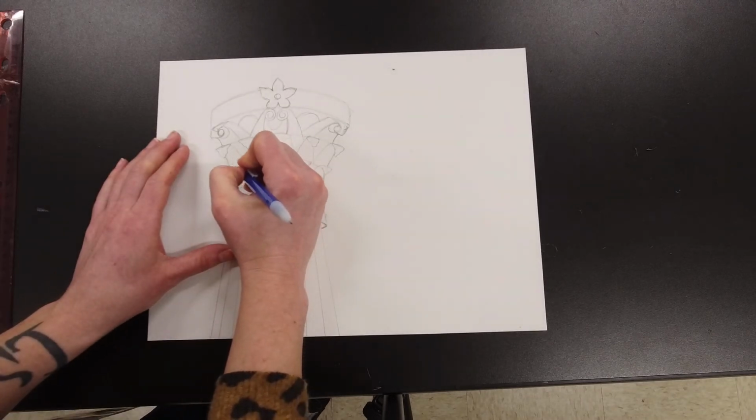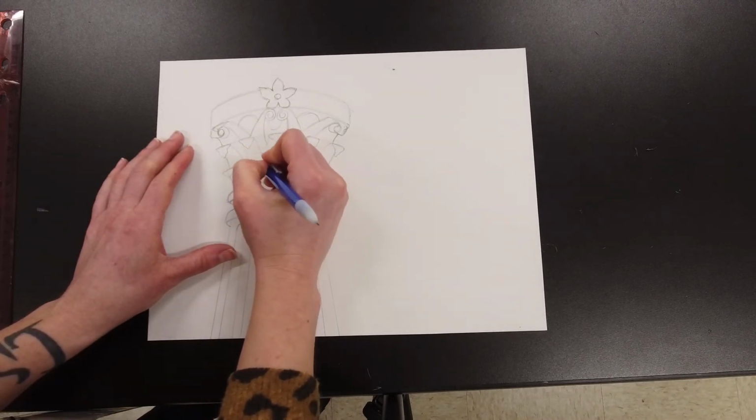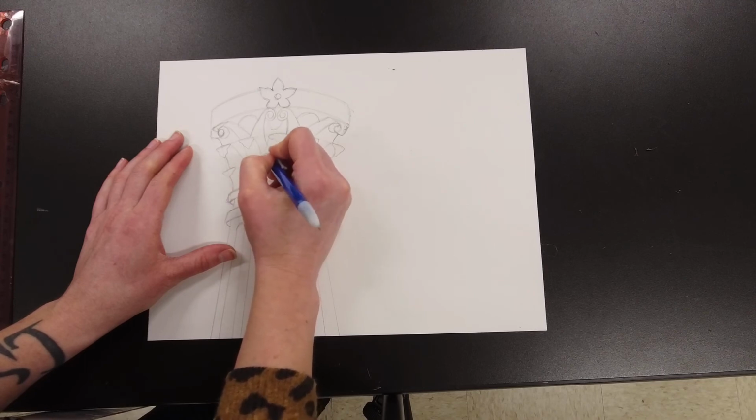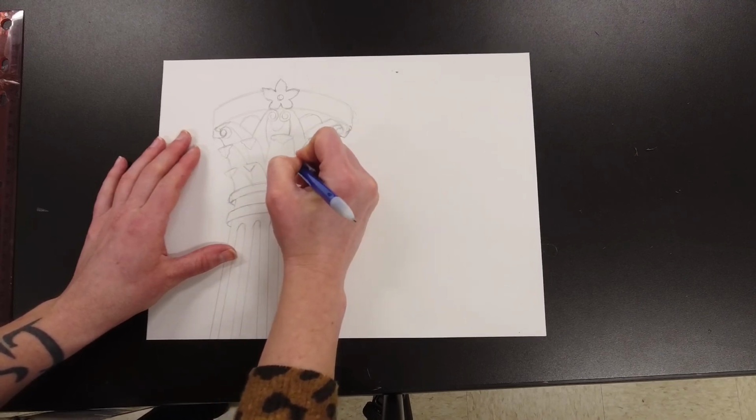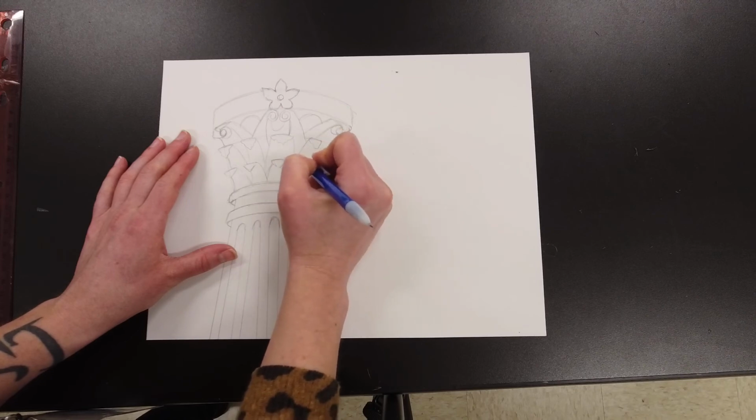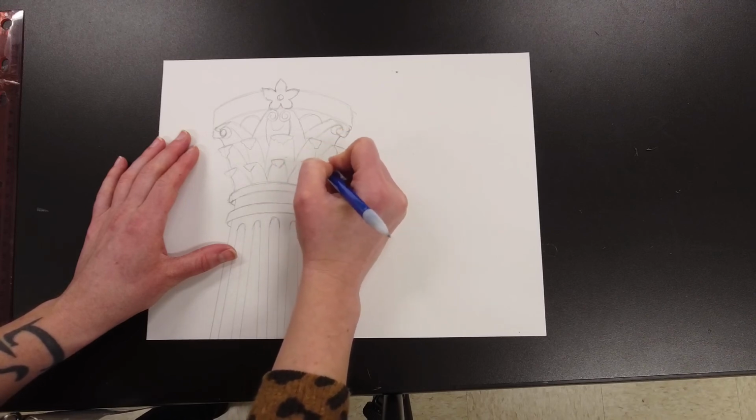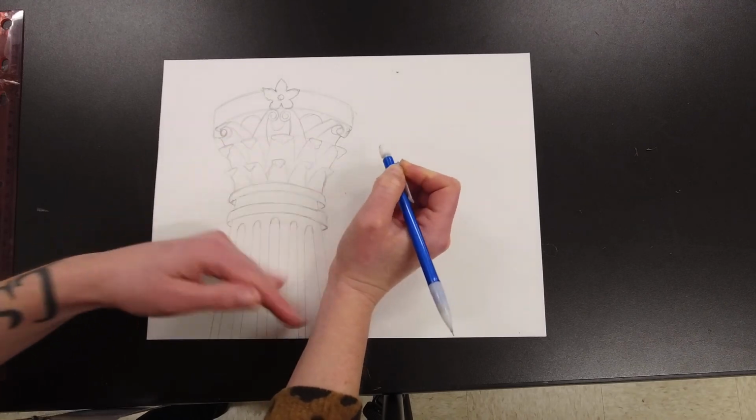But I also want to go ahead and erase those lines from where I had drawn my original sort of guideline, so that I end up with just the Corinthian column and not any of those guidelines.